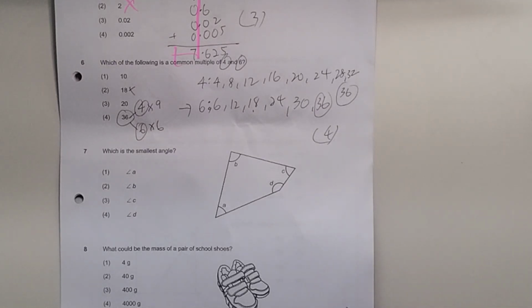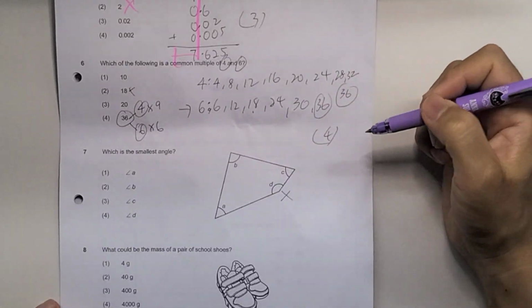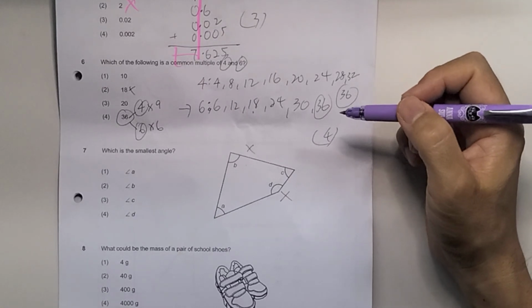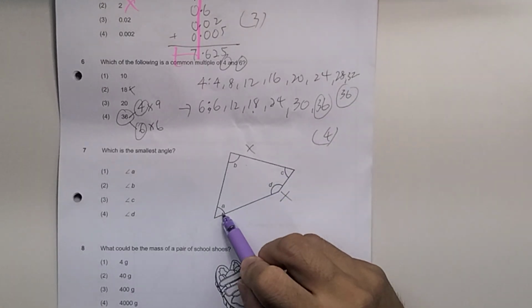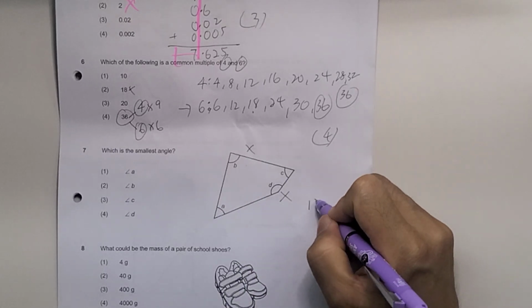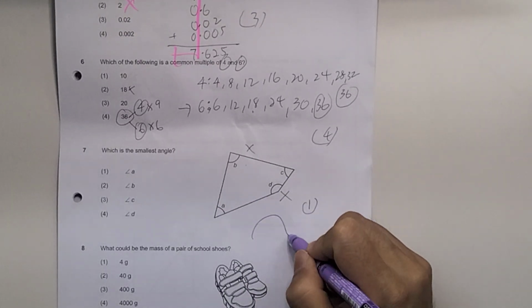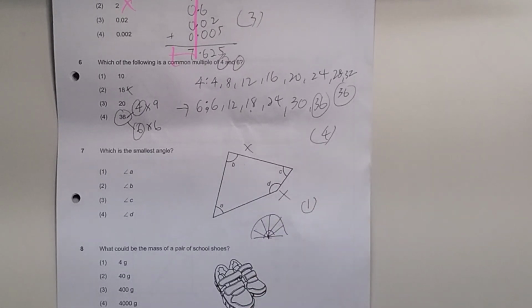So, smallest angle, you can just use a protractor, right? But using your eyeball, you can tell already, D cannot be the smallest, it's the largest. B is the second largest. So if you use a protractor and you check it out, you'll find that A is the smallest angle. Alright? Simply use your protractor. For those that are not clear, this is your protractor, that tool that you should have in your pencil case.